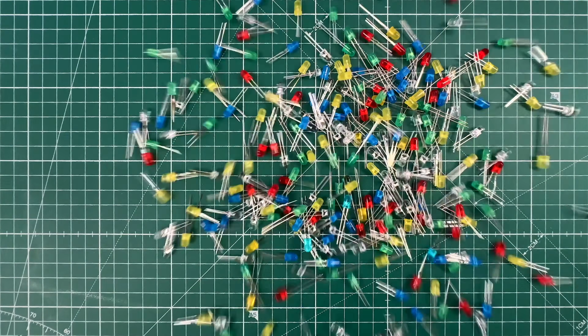LEDs are those little lights that can be found in almost every electronic device we have at home, such as coffee machines, webcams, speakers, LED strips, and so on. Let me show you the standard LED we typically use for prototyping. Or better yet, several of them.